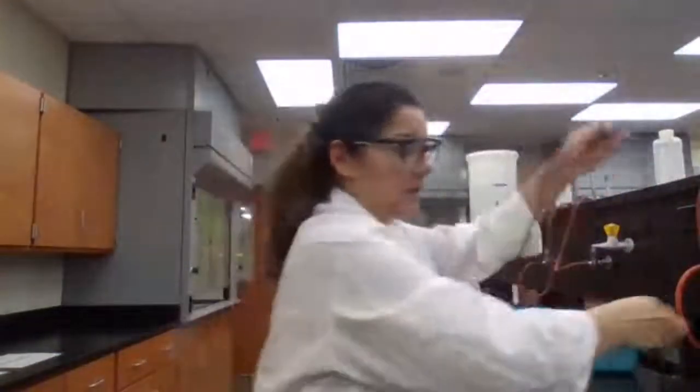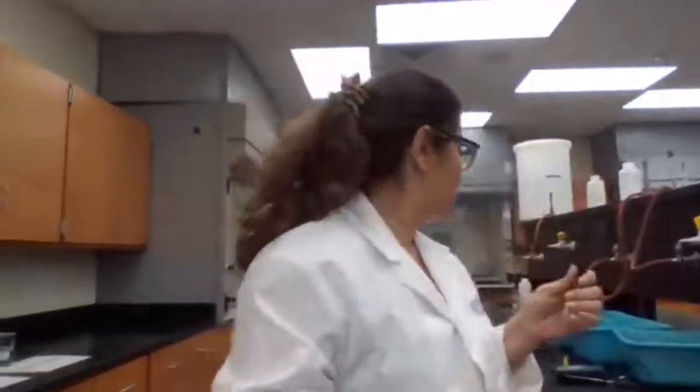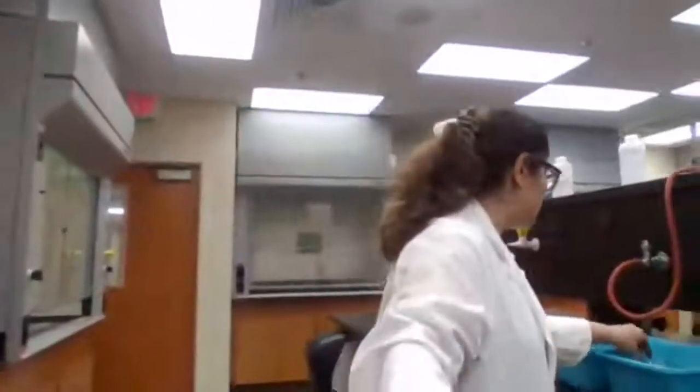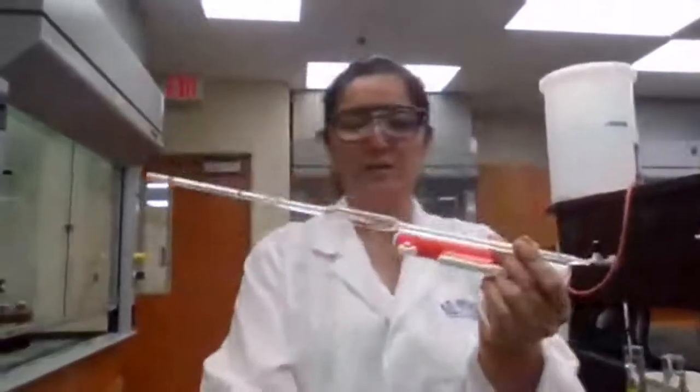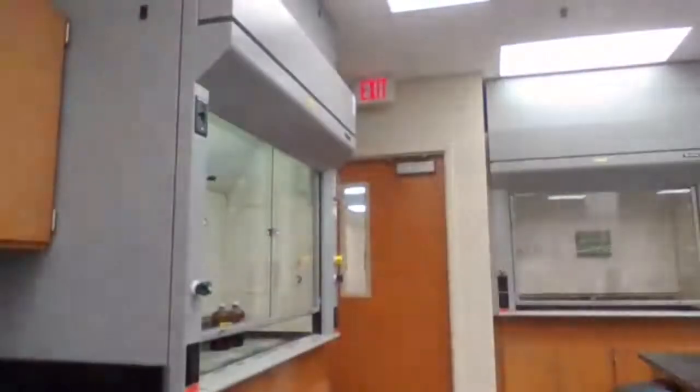Then we need to add 10 milliliter of the unknown liquid A. So I'm going to take this to the fume hood to add 10 milliliter of the unknown. To add exactly 10 milliliter, we're going to use a pipette and pipette pump.